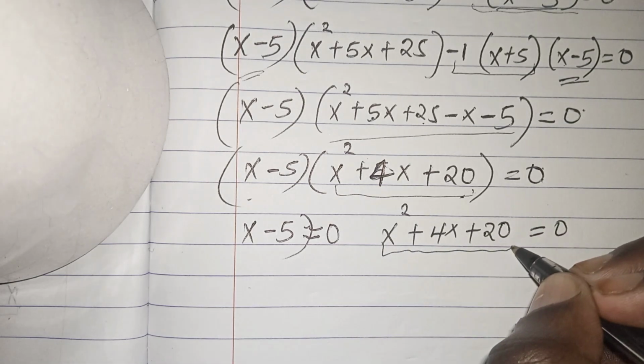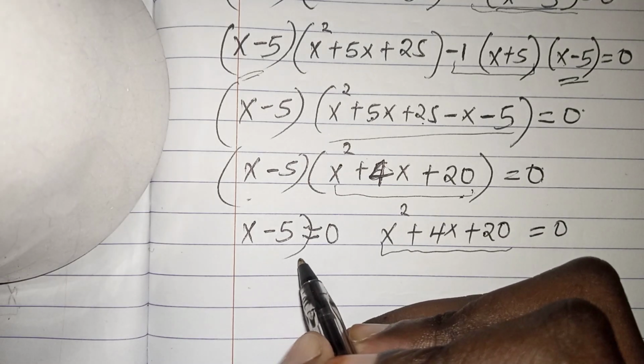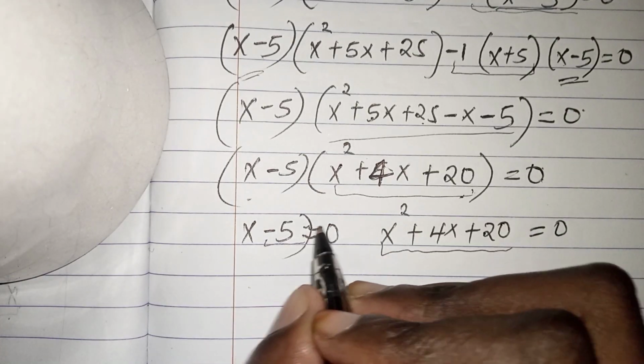So this is a quadratic equation. To get the value of x here, we are going to take negative 5 to the other side.